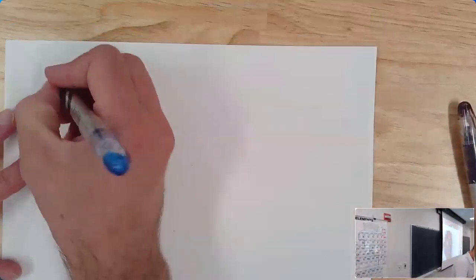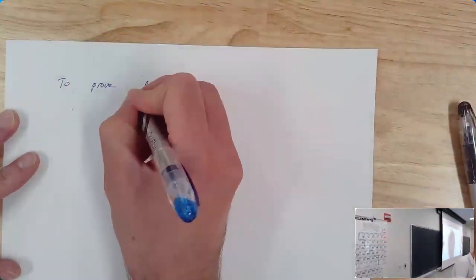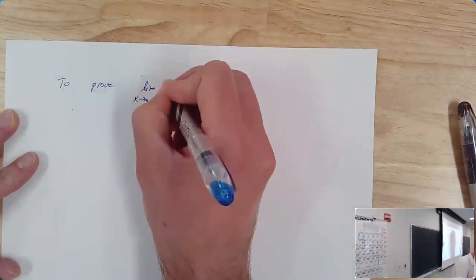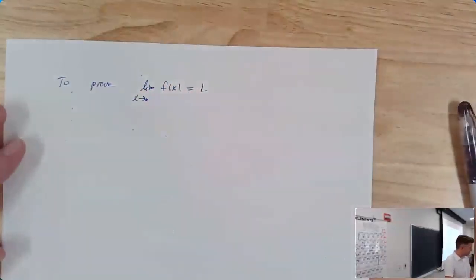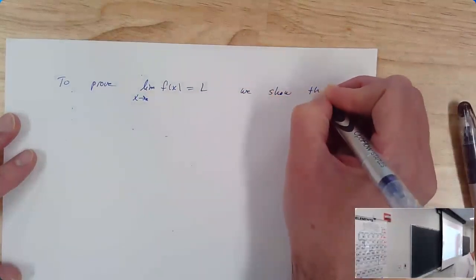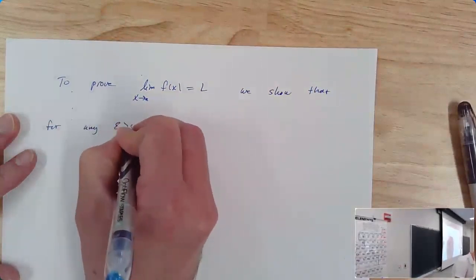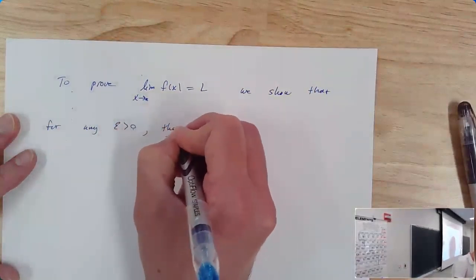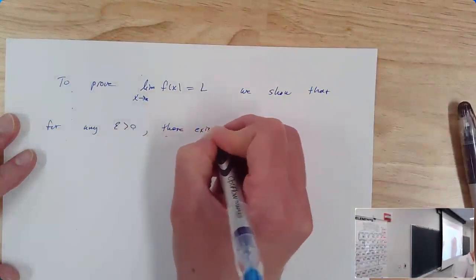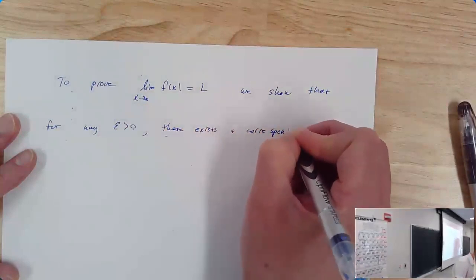Definitely. So to prove the limit as x approaches a of f of x is equal to its limit, we show that for any epsilon greater than 0, there exists a corresponding delta. The reason we say corresponding is because we are always finding delta in terms of epsilon.